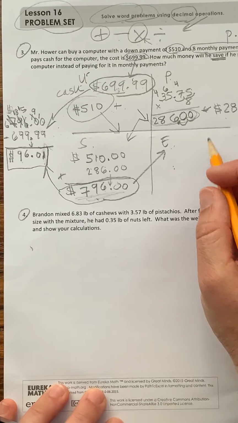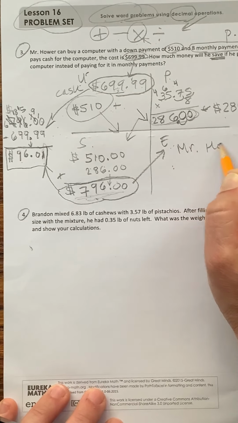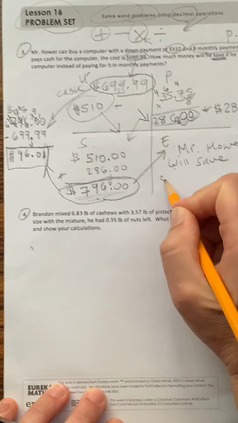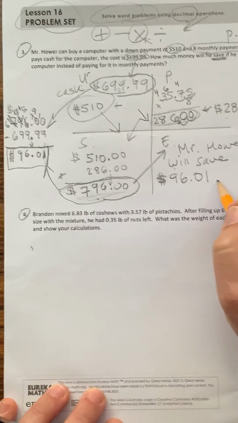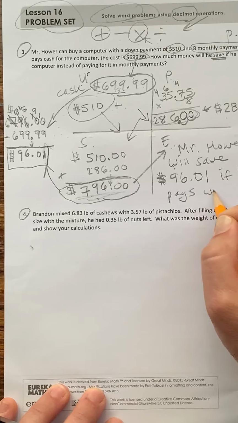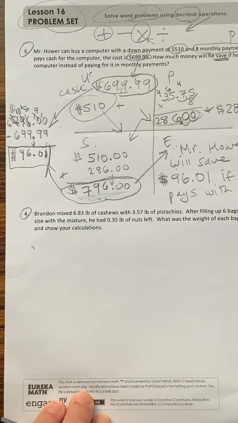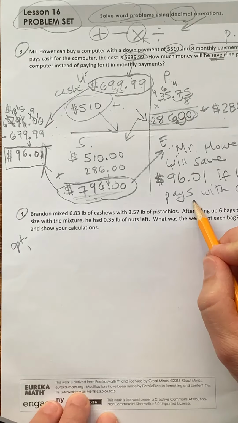If you have written it, check it with mine. So I'm going to say, Mr. Hauer will save $96.01 if he pays with cash. Okay, so remember, number 4 is going to be optional. By the way, if you got that correct, give yourself a check or a star.